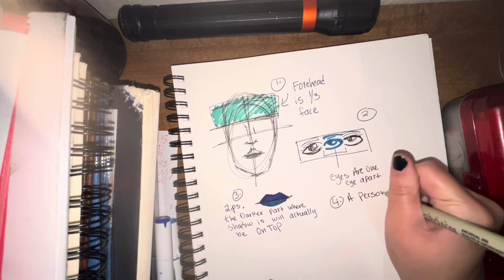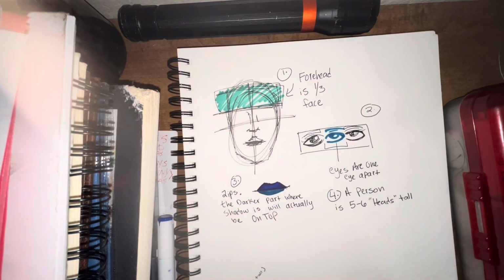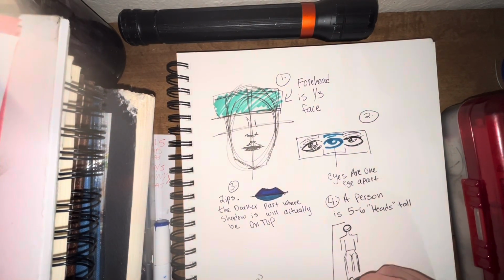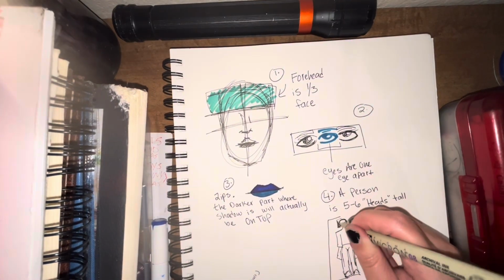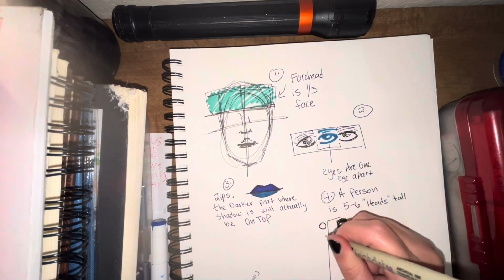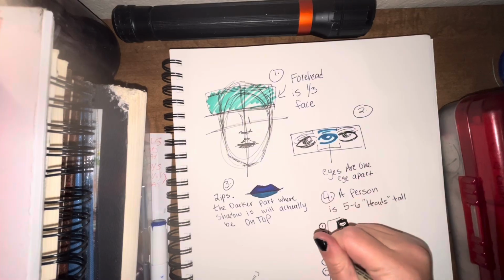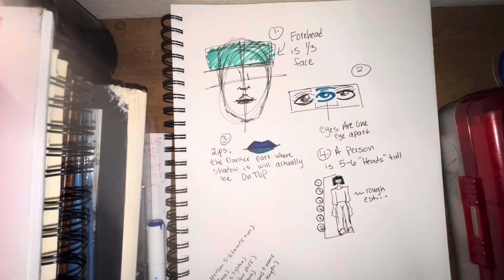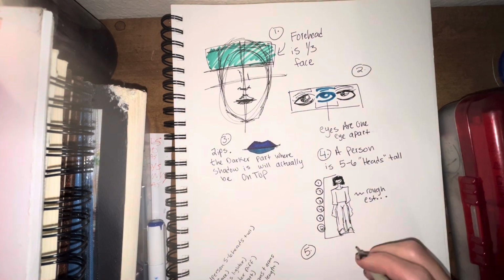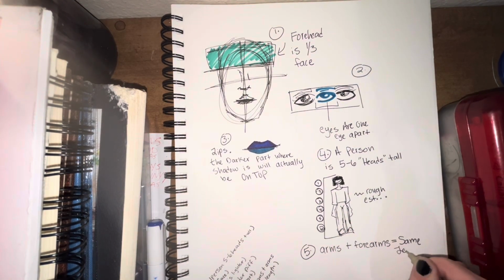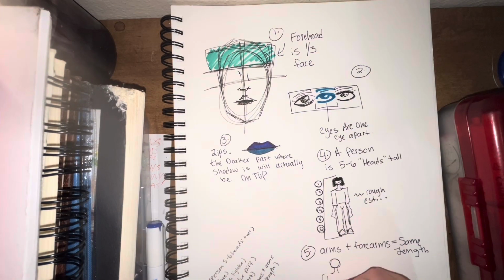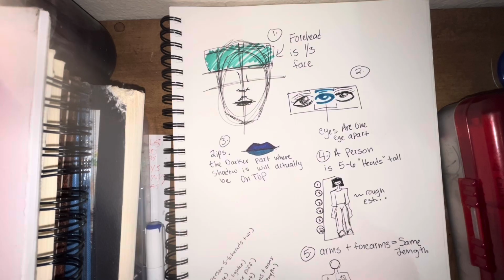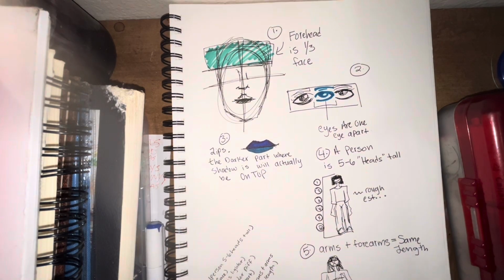A person is about 5 to 6 heads tall. Kind of weird, but that helps a lot too. That's more of an anime tip, but it helps translate over to real life pretty well as well. A very tall person would be 6 heads. Stuff like that, easy little tips. Your forearms and your upper arms are roughly about the same length if you exclude your hands. Okay? Little details.